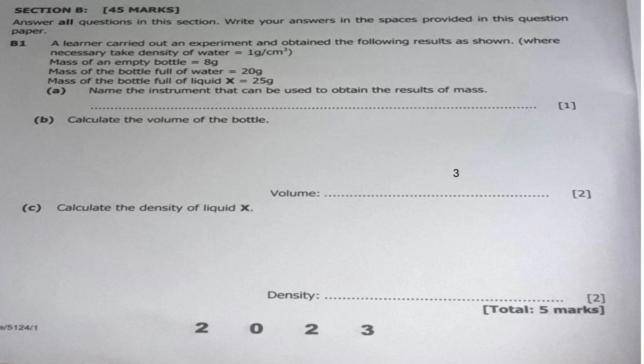Question A is saying: name the instrument that can be used to obtain the results of mass. If we look at our results, we have the mass of an empty bottle, and our highest mass value is 25 grams.